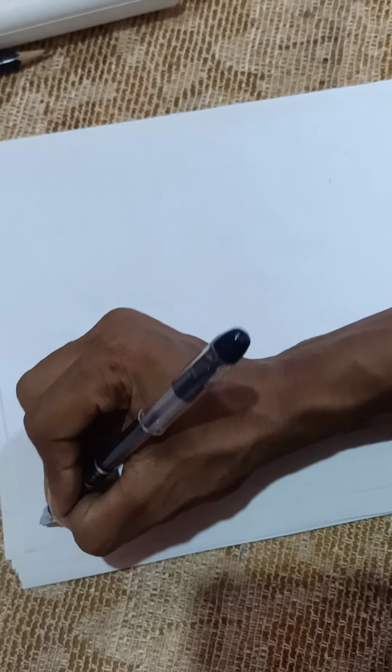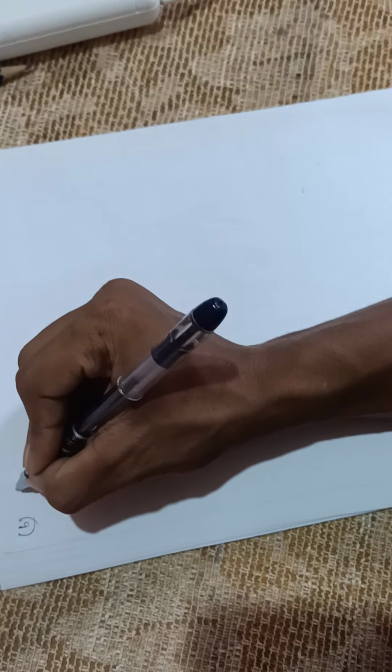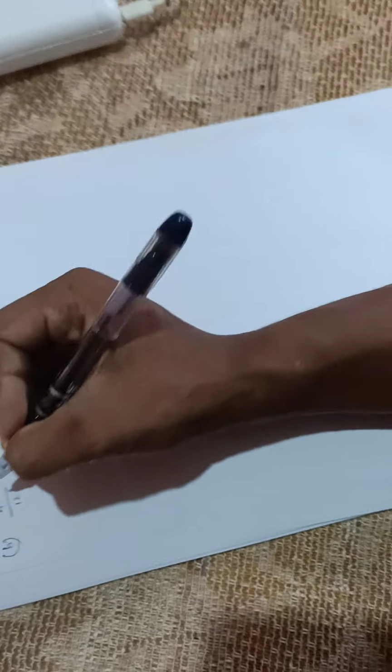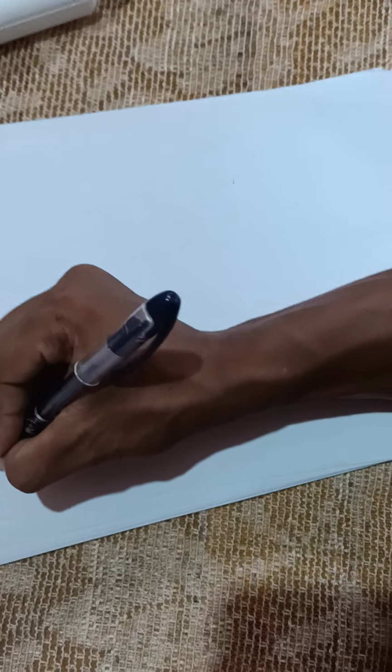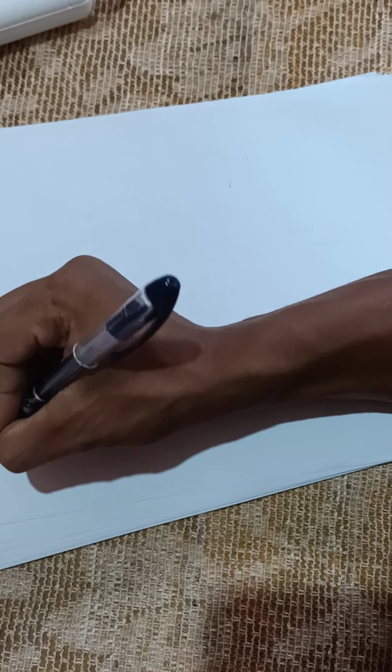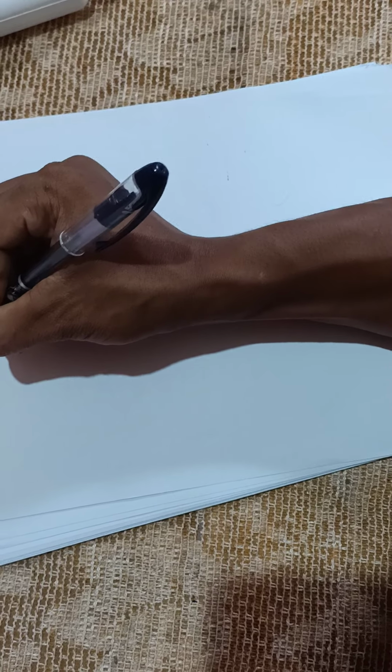So from here we will do question number B, that is 7 by 12. We will repeat the same pattern as in the previous question. 7 by 12, as we can see, is in the simplest form.